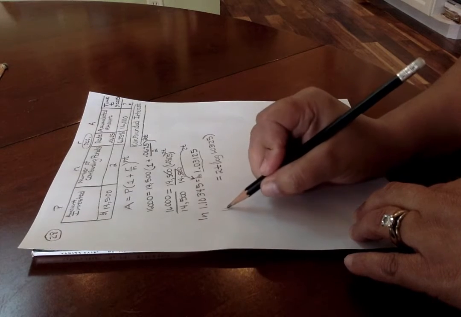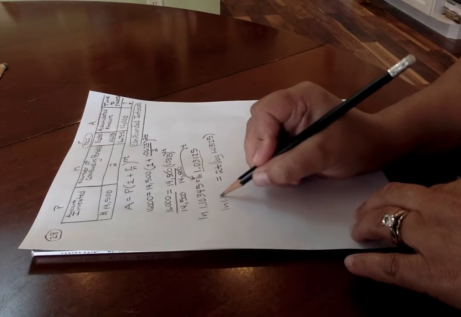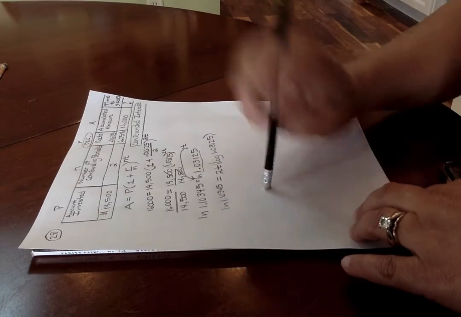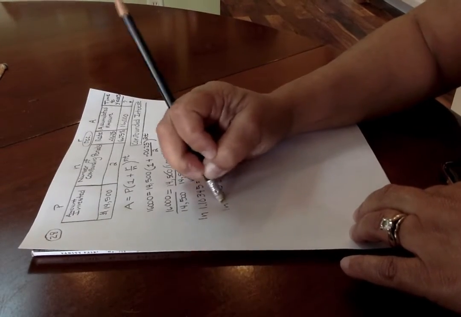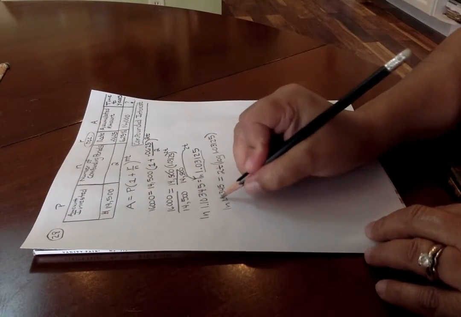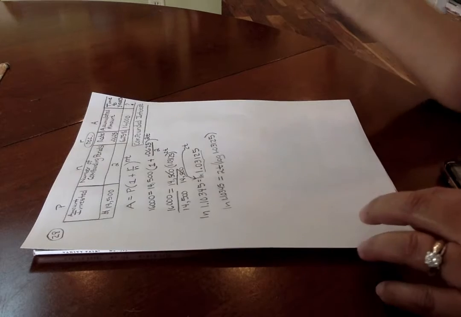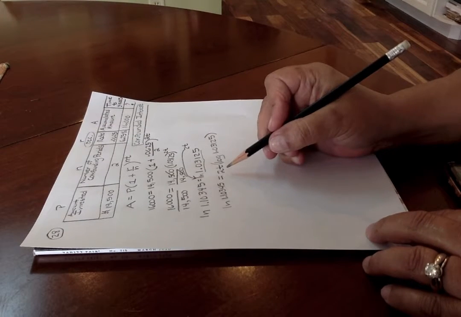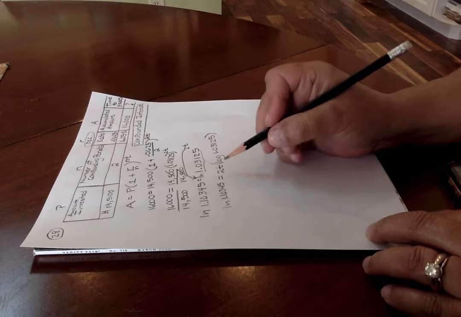And then you have ln over here, 1.10345. That looks a little bit more legible. Okay, then to continue, you want to try and isolate for t, so begin getting everything away from the t.